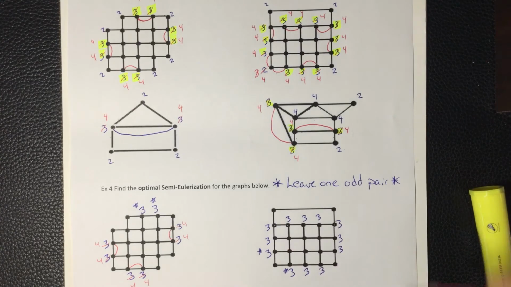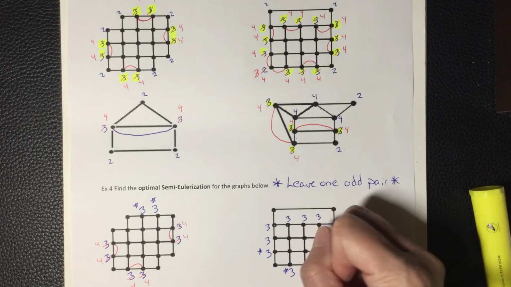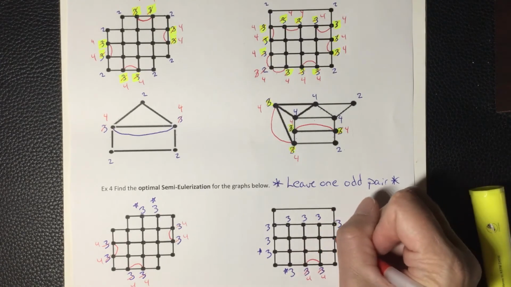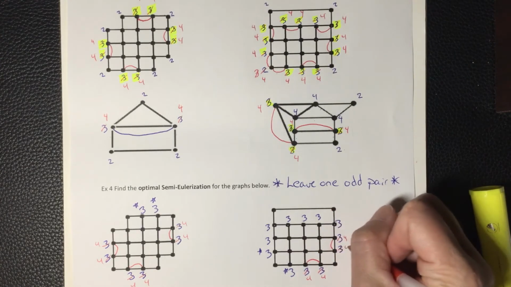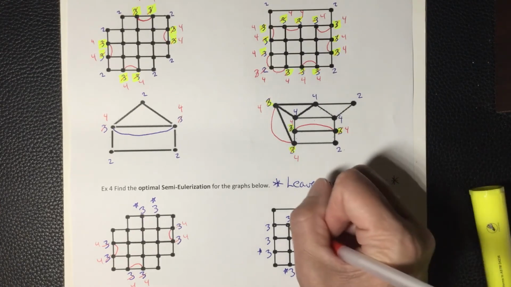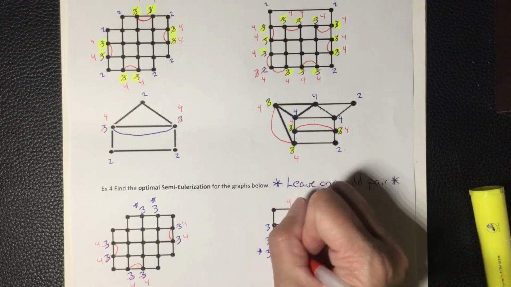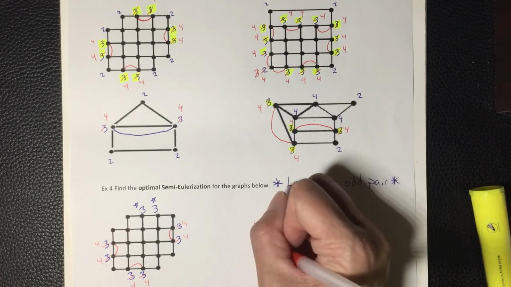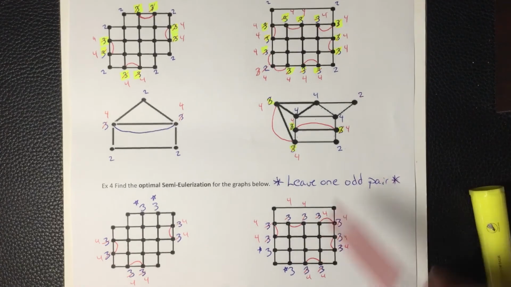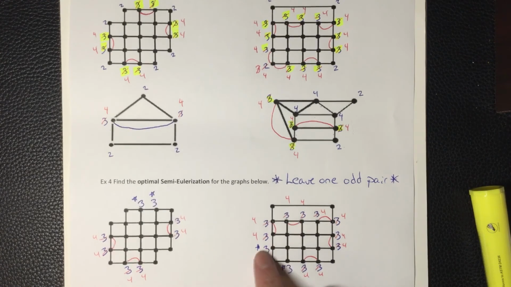And then just mimic all the connections that we had up here. So we had a line here, which made those 4s. We had a line here, which made those 4s. We put an edge here. We put an edge here. And we put an edge here. So you mimic everything you did up here, but you just leave one odd pair in. So it does take a whole lot less time. So notice I didn't have to do that work around the corner thing there.